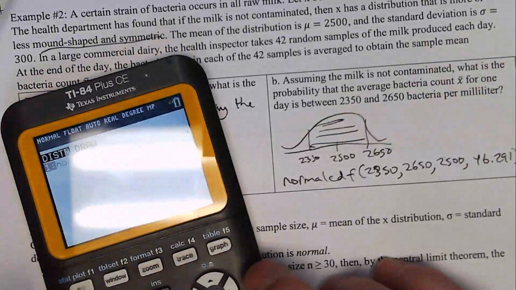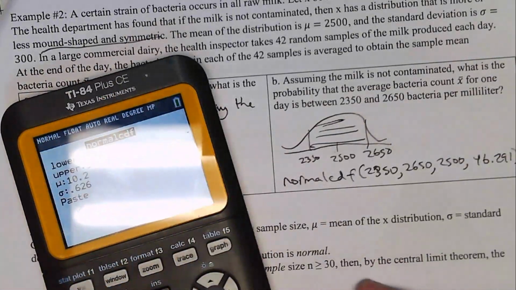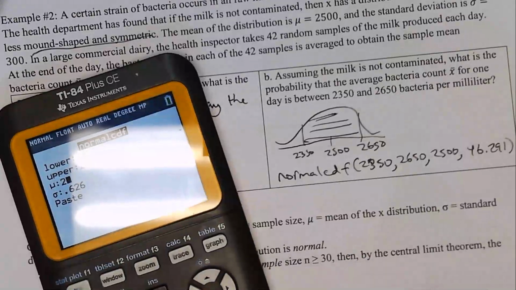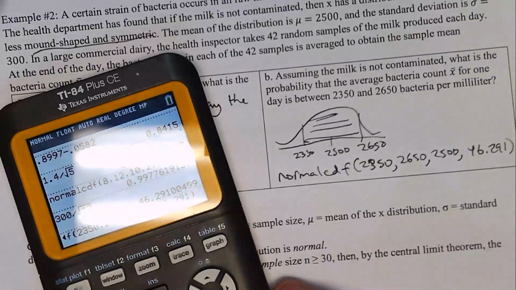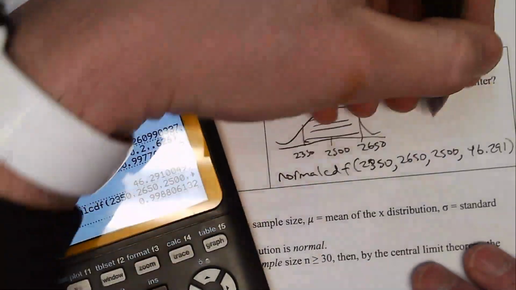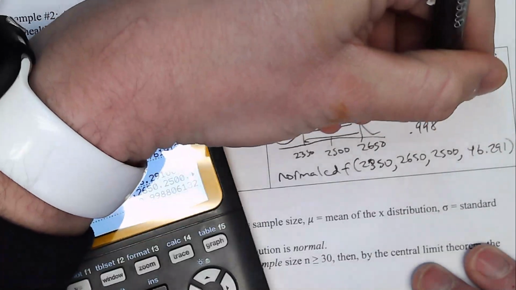So you're going to do a great job on this, but you just got to keep that in mind. It can be kind of tricky, but you're smart. You'll get this. 46 point. Okay, because we're doing the sampling, the standard deviation gets smaller when you're doing it for the sampling distribution. It'd be 0.9988. So that's my answer.